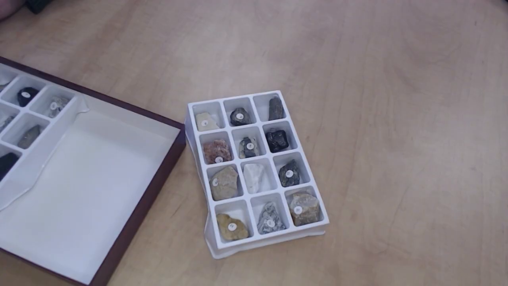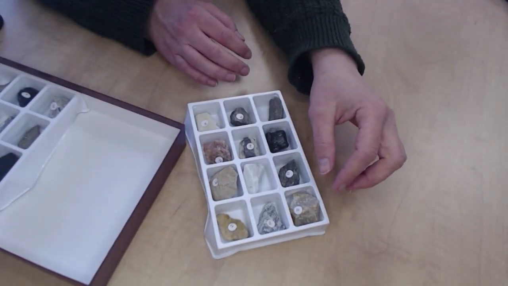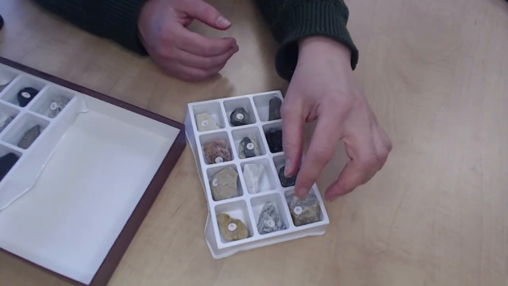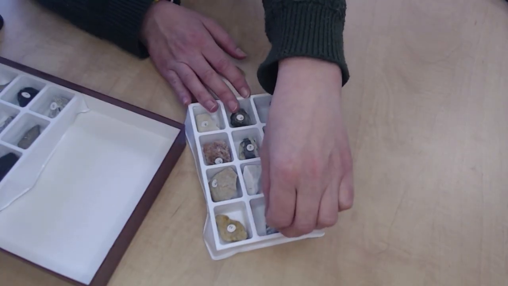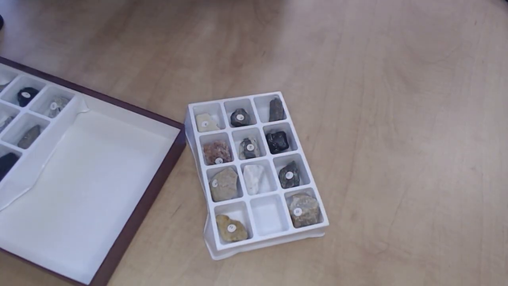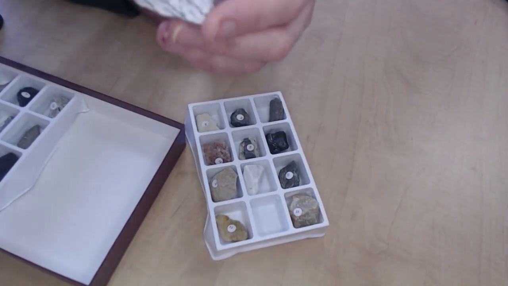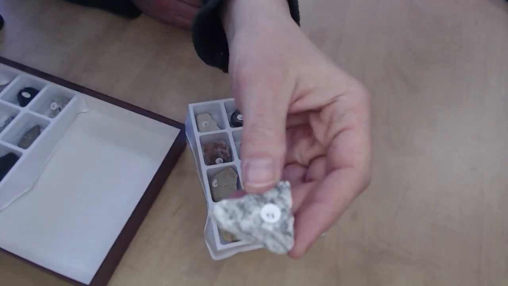In the first step, it says use the hand lens to identify the grain size of the rock according to the descriptions and record your answer below. Fine grain, medium grain, coarse grain. So I'm just going to give you some examples of what fine grain versus coarse grain are going to look like. If I take a close look at number 17, I'm going to bring it up to the camera. This is number 17.